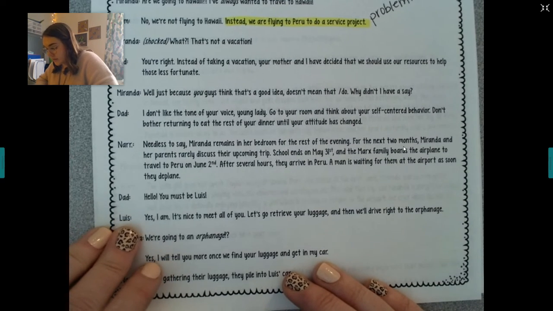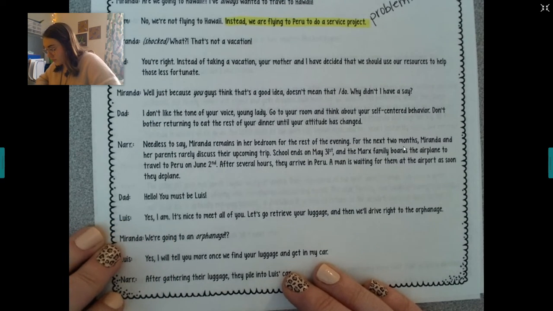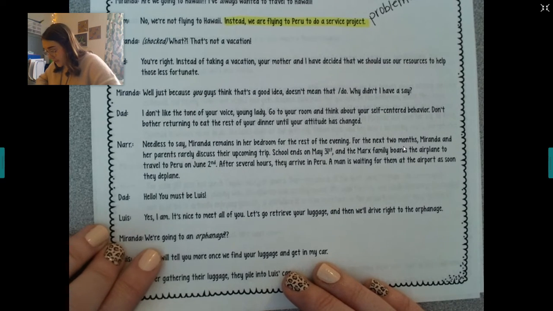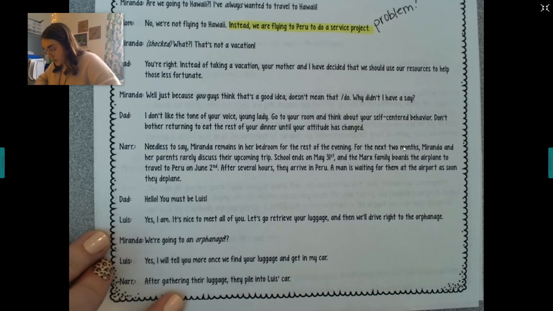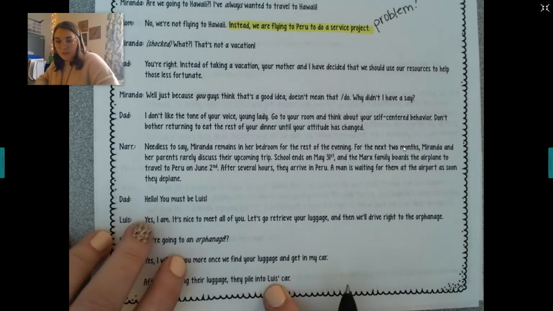Hello, you must be Luis. Yes, I am. It's nice to meet all of you. Let's go retrieve your luggage, and then we'll drive right to the orphanage. We're going to an orphanage? Yes, I will tell you more once we find your luggage and get in my car. After gathering their luggage, they pile into Luis's car.